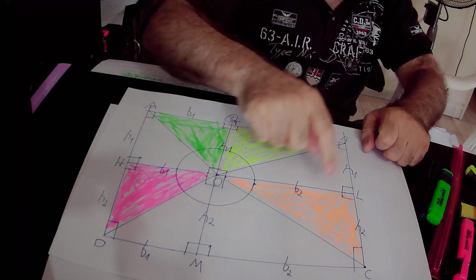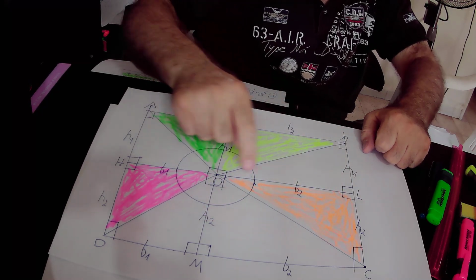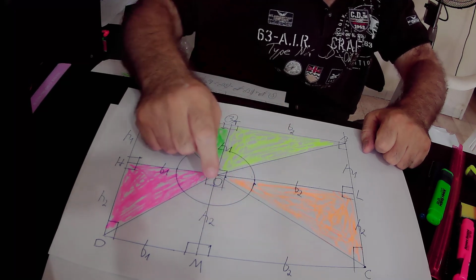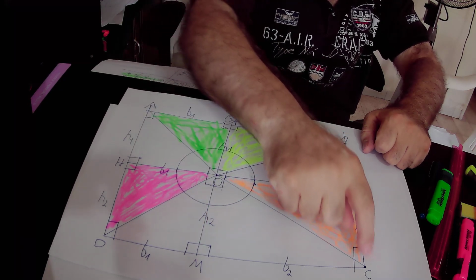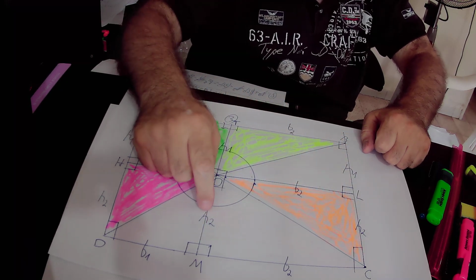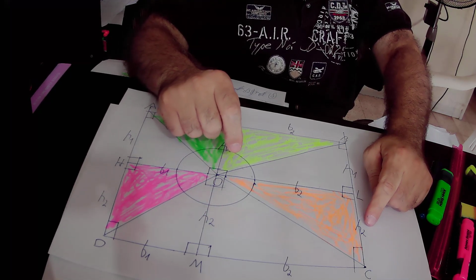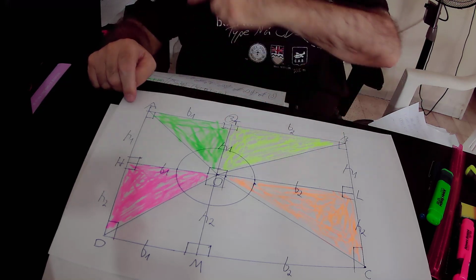In rectangle OLCM, OL must be equal to MC, but we know that OL equals B2, therefore MC must also be equal to B2. Finally, OM must be equal to LC, but we know that OM equals H2, therefore LC must also be equal to H2. Then we join points A and O together by a straight line.